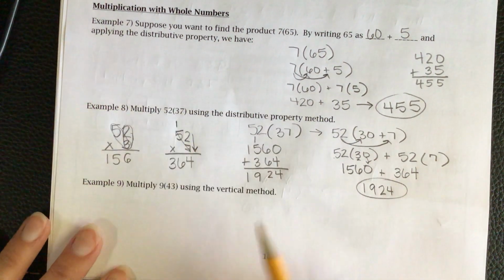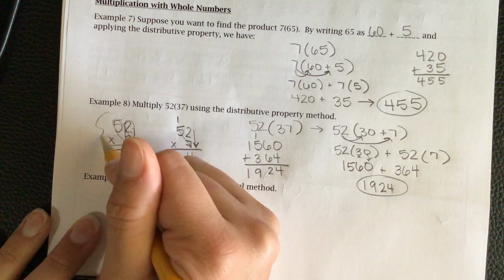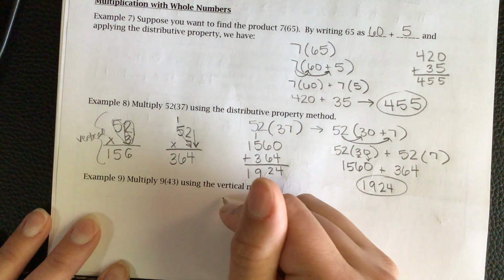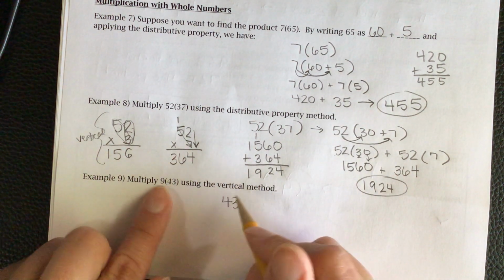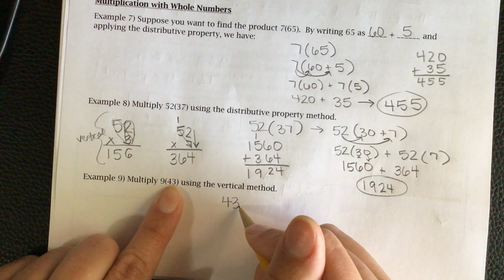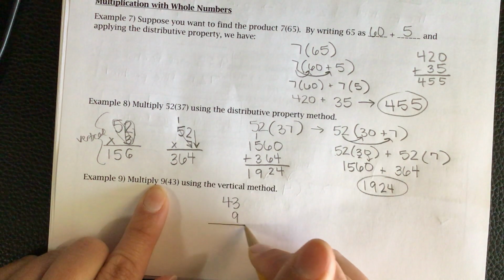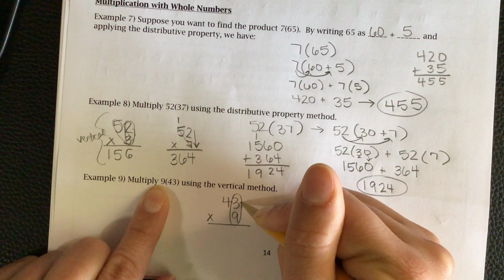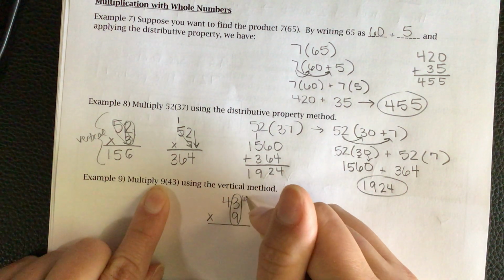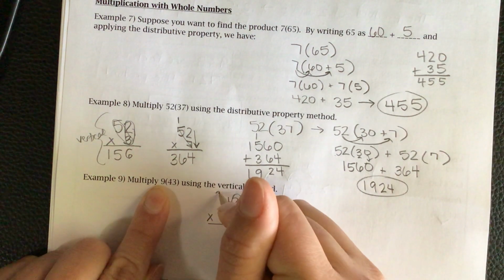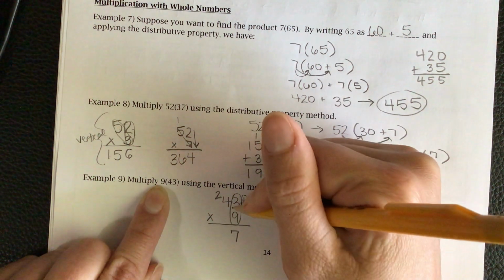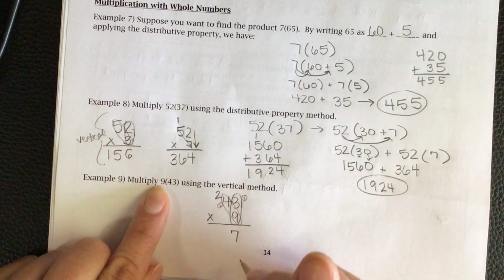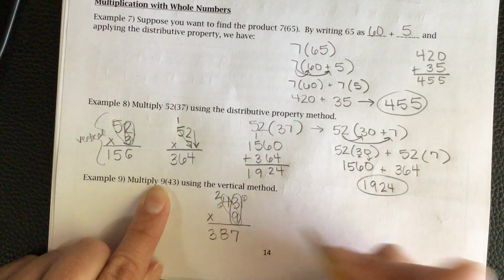So we've done it using the distributive model. We started using, this is what we call the vertical model. And that's the form that many students are more familiar with. 43 is the bigger number, 9 times 43. 43 being the bigger number is going to go on top, the 9 is going to go underneath. When multiplying, you're going to do the 9 times 3 first, and 3 times 9 is going to give me 27, carry the 2. The next step is 4 times 9 to get 36, and then you're going to add the 2 to get 38.